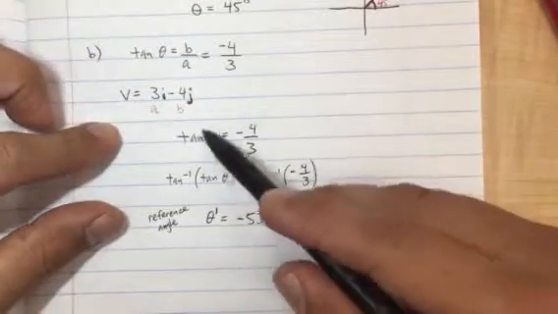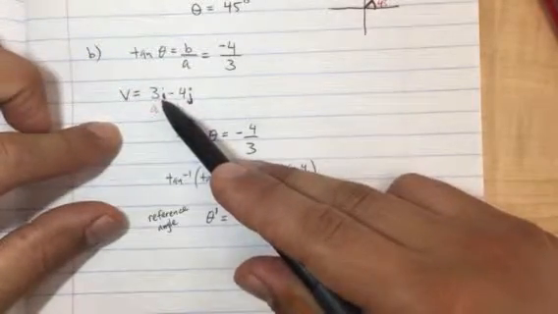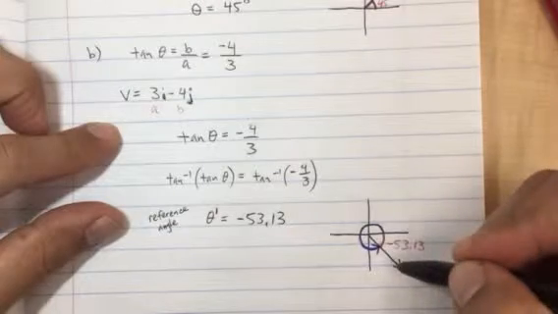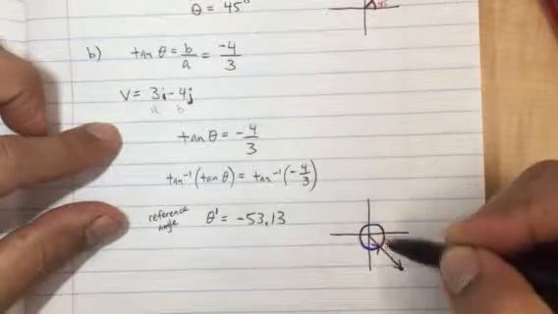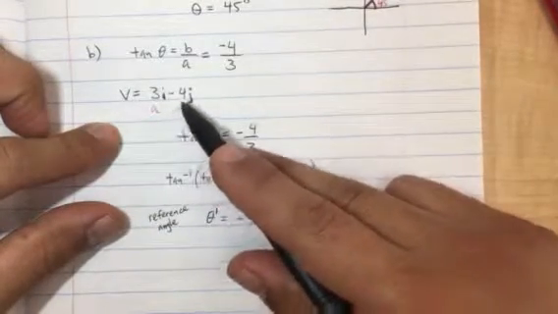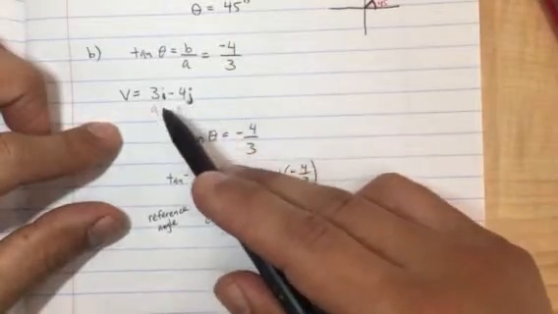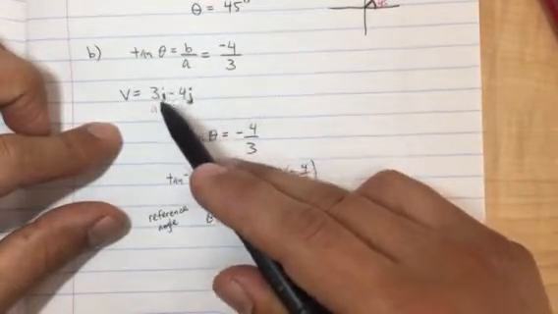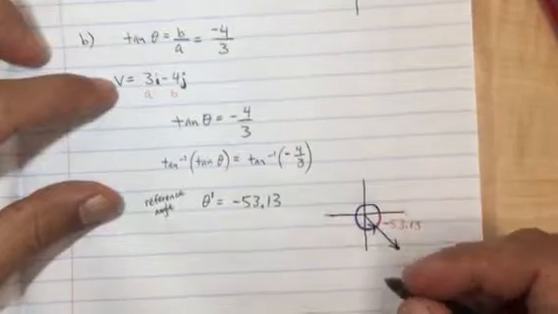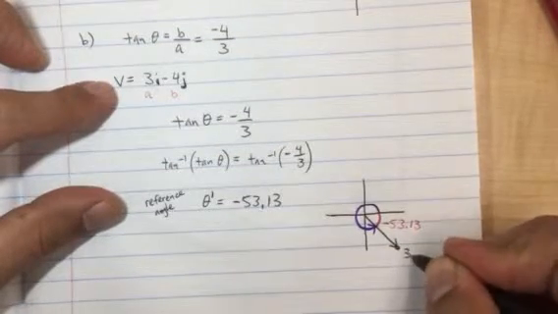So notice that right here, this tells us pretty much that the terminal point of this vector is going to be at 3, -4. Remember that I told you that this works as a slope or as a coordinate. So this one right here is going to be at 3, -4.